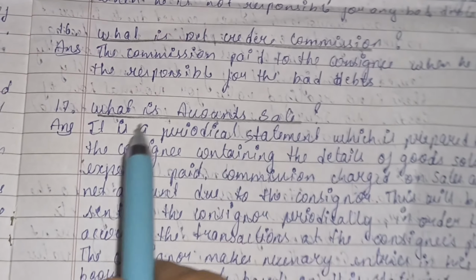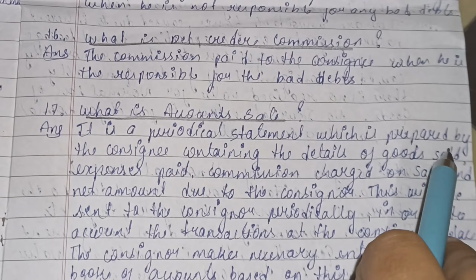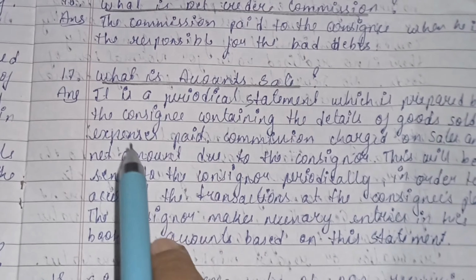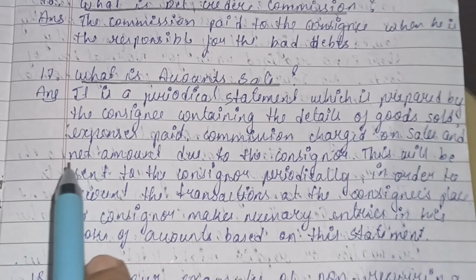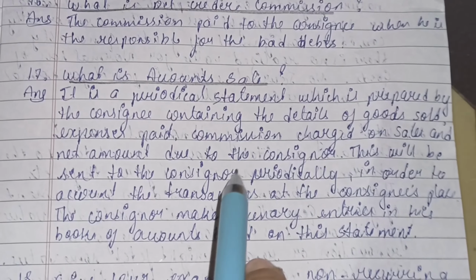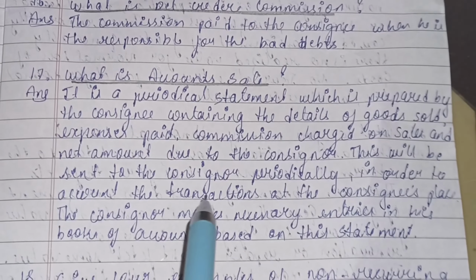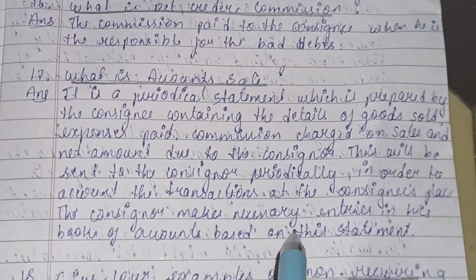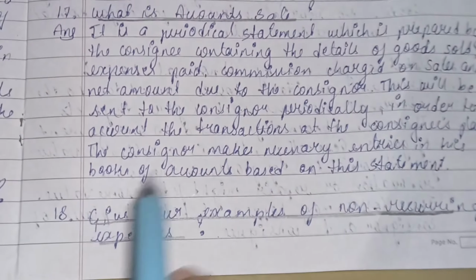What is account sales? It is a periodical statement which is prepared by the consignee containing the details of goods sold, expenses paid, commission charged on sales and net amount due to the consignor. This will be sent to the consignor periodically in order to account for the transactions at the consignee's place. The consignor makes necessary entries in his books of accounts based on this statement.